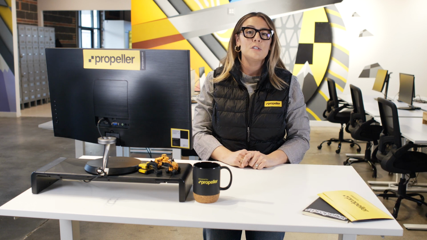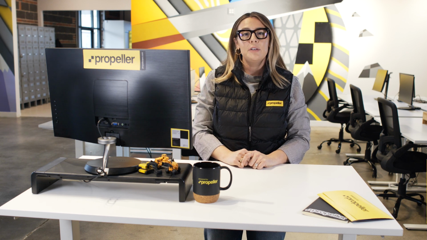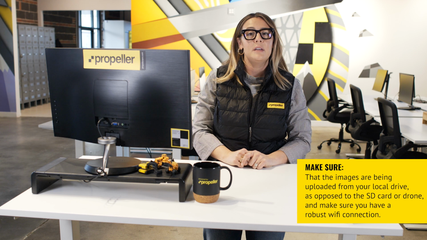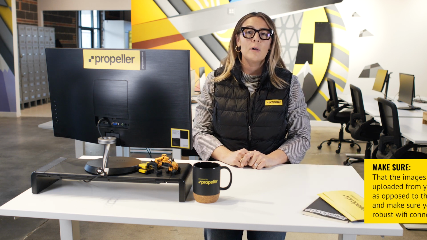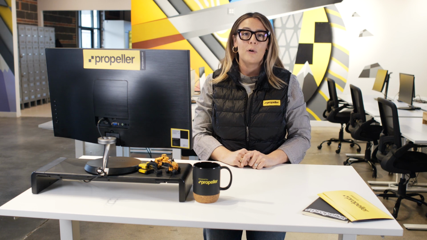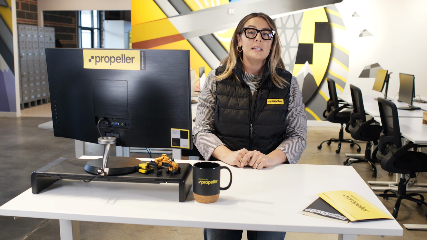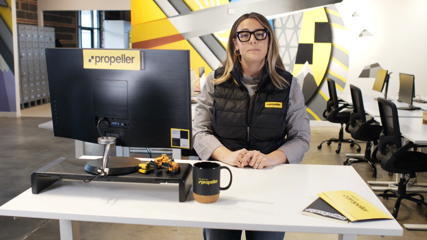Corrupted images can also be caused by an error during the photo upload process. In this case, please re-upload the images. Make sure that the images are being uploaded from your local drive as opposed to the SD card or drone, and make sure you have a robust Wi-Fi connection. Corrupt images can be hard to determine before uploading. If you notice any images with a file size of 0, it's likely that the image is corrupt. In this case, you will need to refly the site.